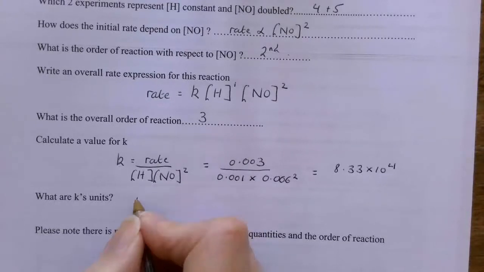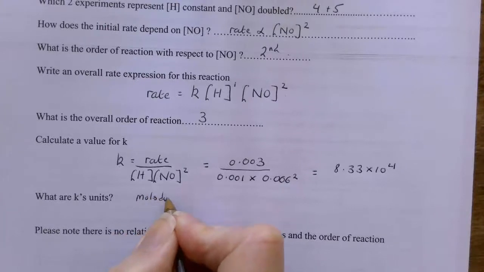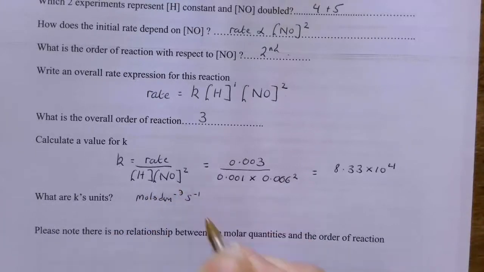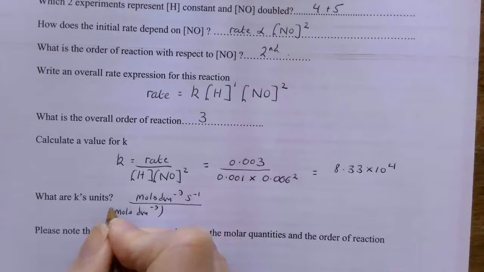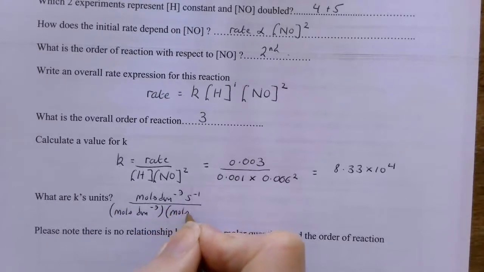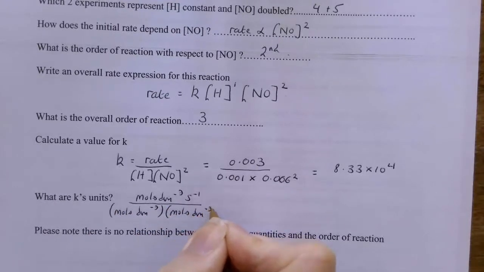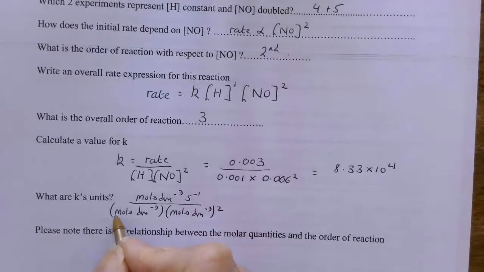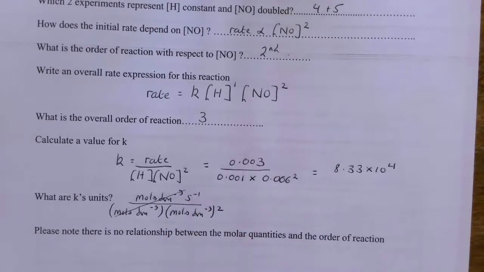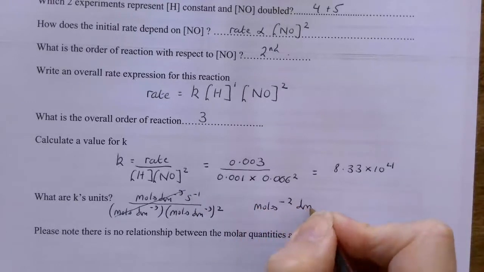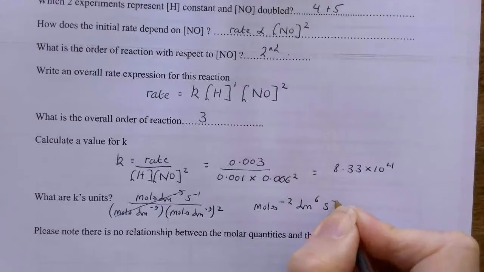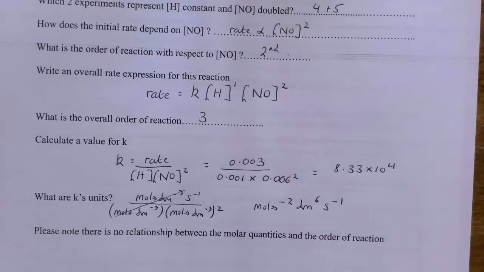So we have moles per decimeter cubed per second, that's my rate, divided by moles per decimeter cubed times moles per decimeter cubed squared. Well, those can cancel. It's going to come up to the top, and I get moles to the minus 2 decimeters to the 6 seconds to the minus 1. And those are my units. And we're going to practice writing those out in class.